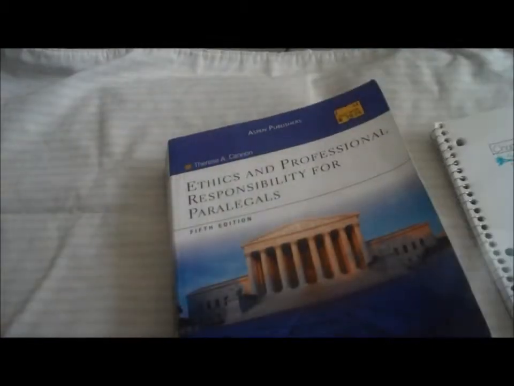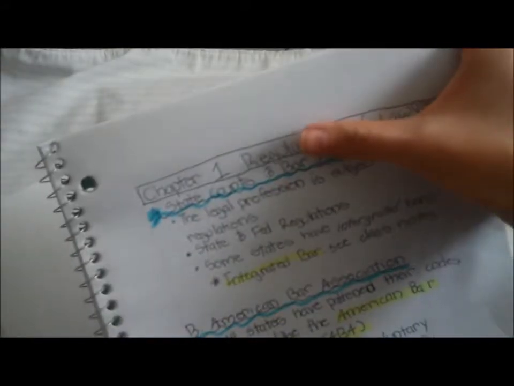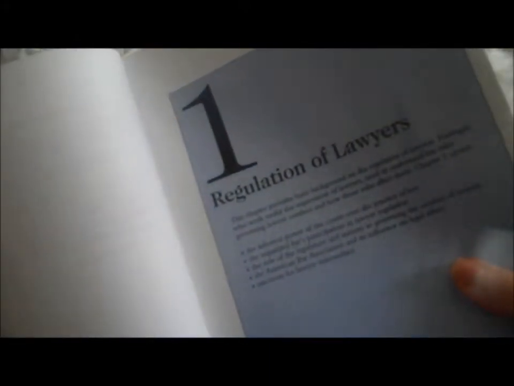Okay, we'll start off with Chapter 1. This is the outline I barely just did. I just started school. So, Chapter 1. Okay. The very first thing I do is write down the chapter number and the main title. So, Chapter 1, Regulations of Lawyers.